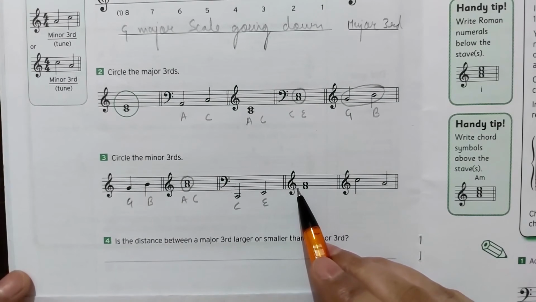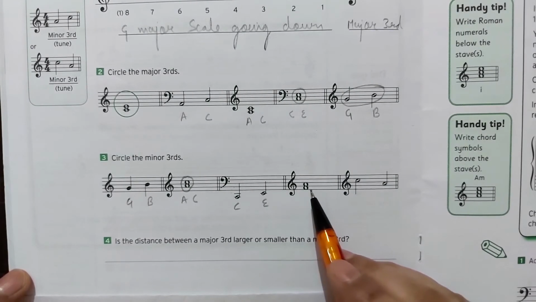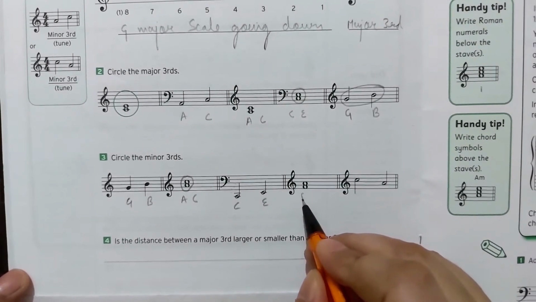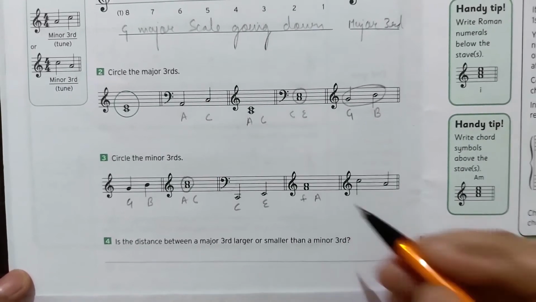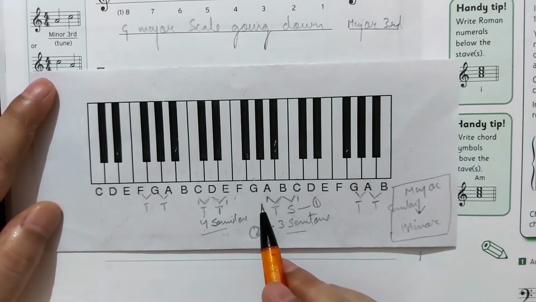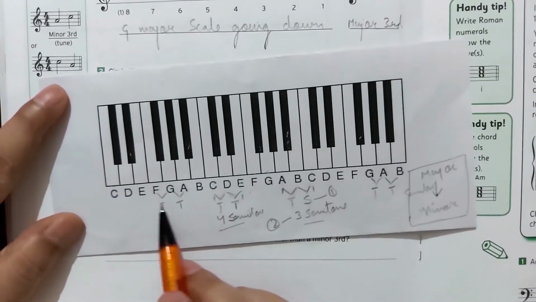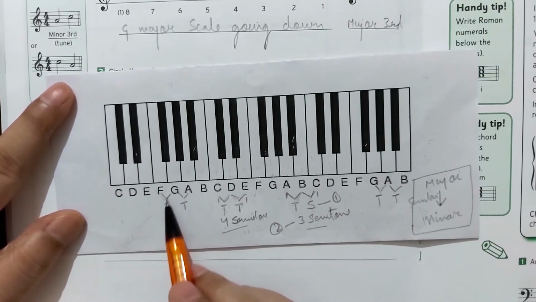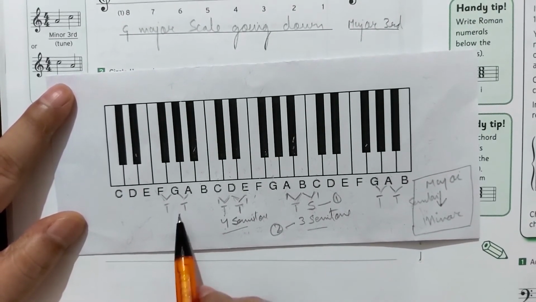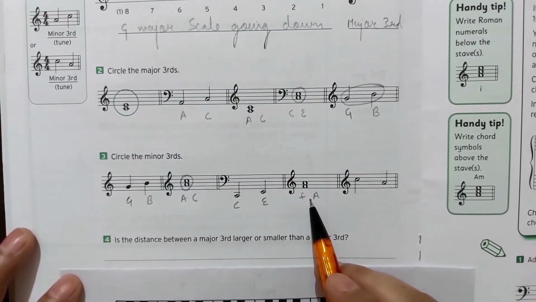Now next is treble clef, and we are at F to A. So F to A, we have done this. F to A, the 2 tones. That means it's again a major third. So this is also a major third.